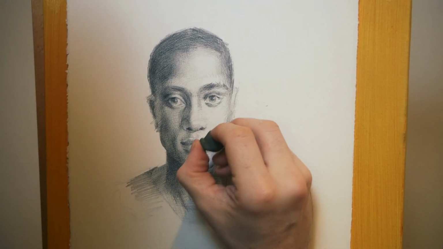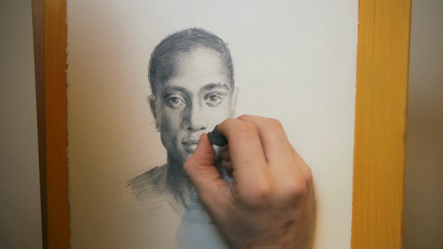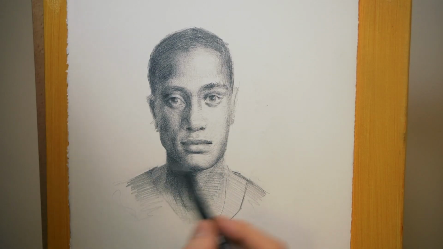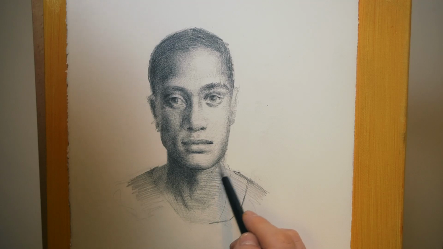But the more accurate you can be early on, the faster this stage will be and the more enjoyable it'll be as well.